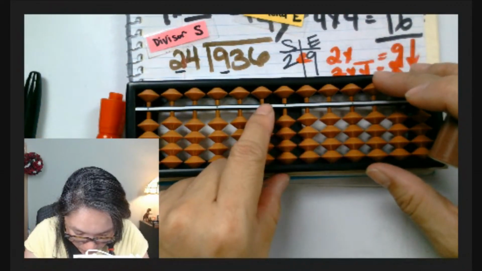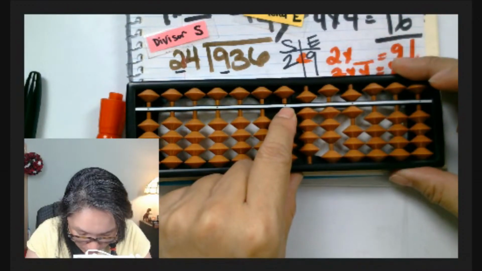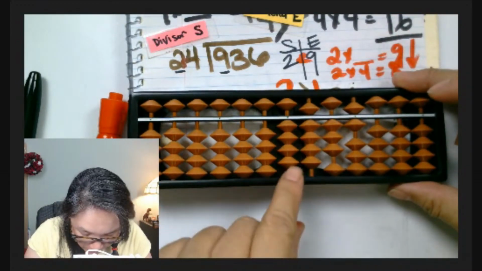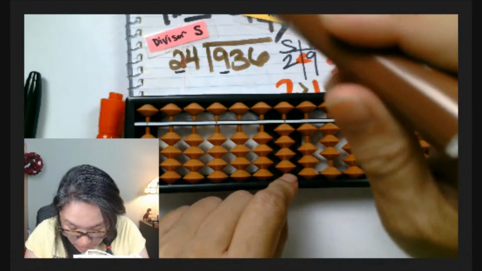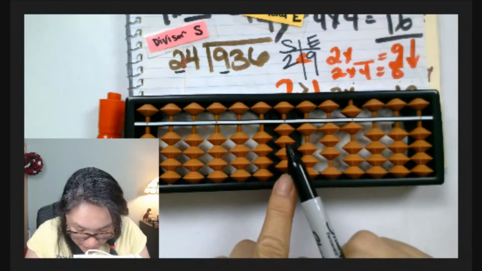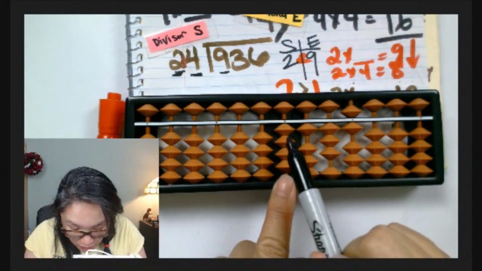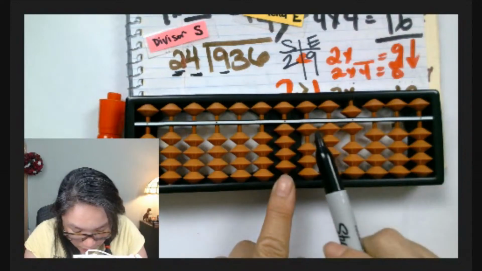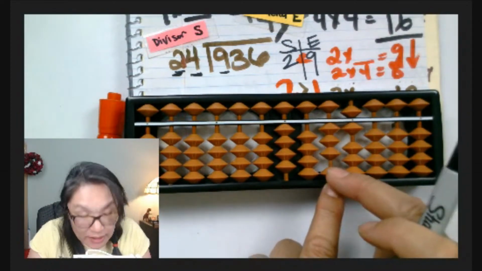1, 2, 1. Okay, 9, 3, 6. So what we're going to do is 2 times 4 is equal to 8. Okay, this is what I missed. Whatever you do to this side, you got to do to this side. So 4 times 4 is equal to 16. Take away 1, take away 6. Cannot take away the 6.